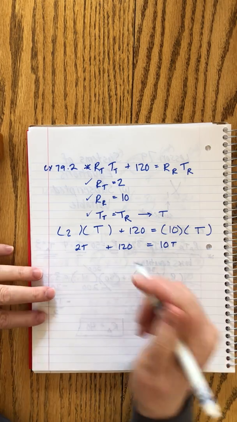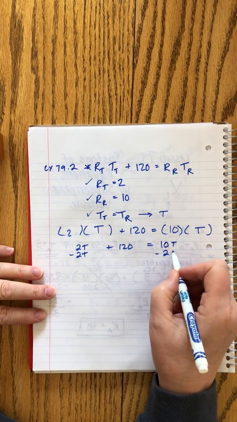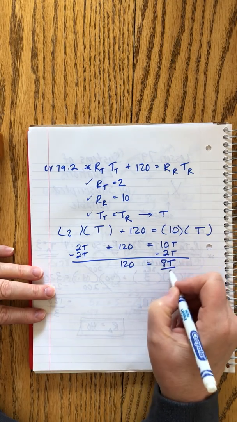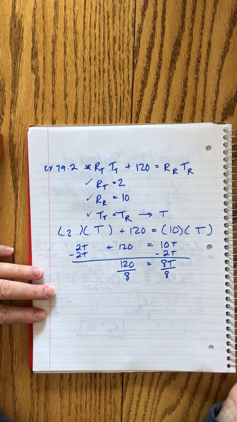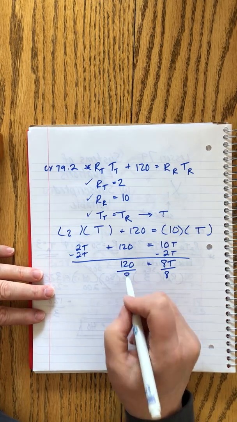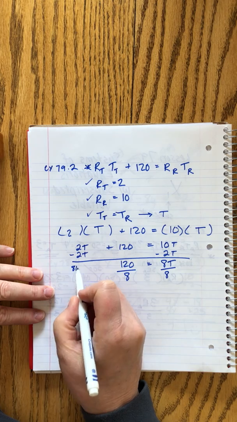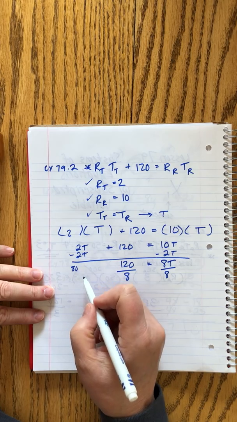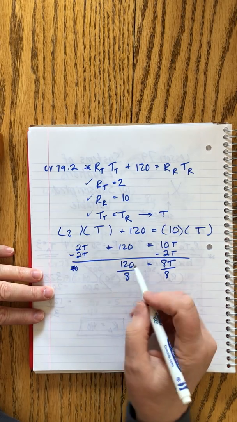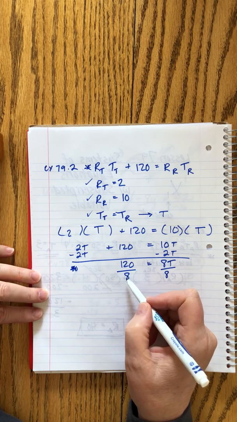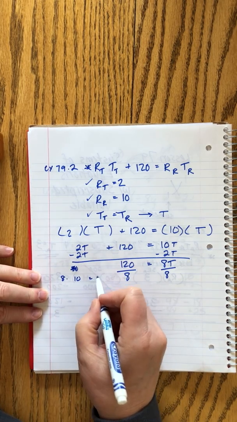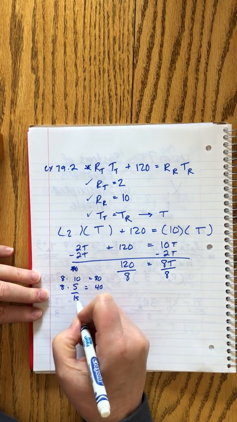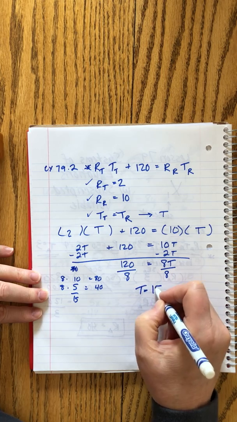And now we're back onto solid ground. We'll subtract the 2T. 120 equals 8T. Divide them both by 8, and I'm pretty sure that's 15, right? 10 times 8 is 80. No. Oh, I'm dividing. I was multiplying in my head. 8 times 10 equals 80, and then we would have 40 left over. 8 times 5 equals 40, so 15 is our answer.